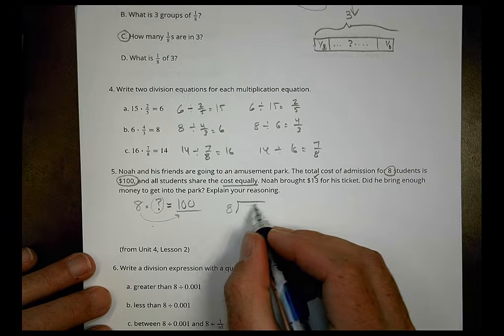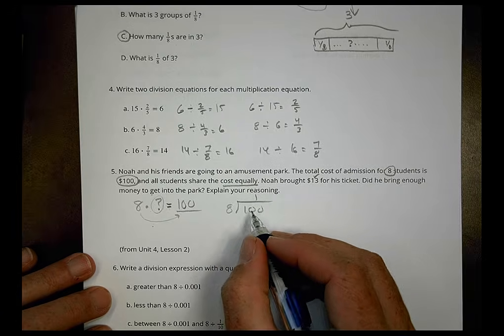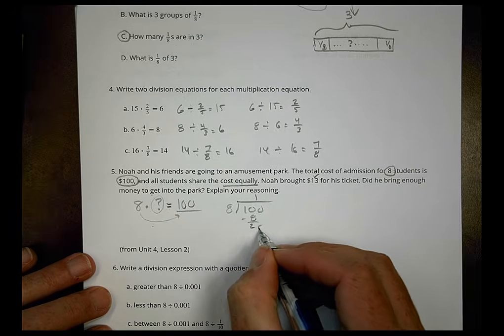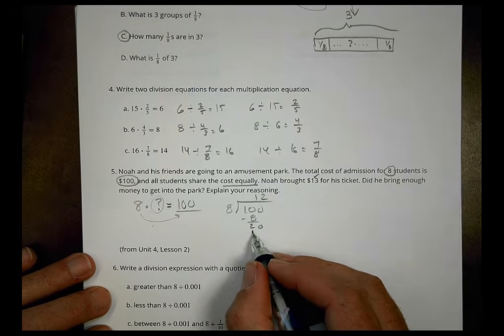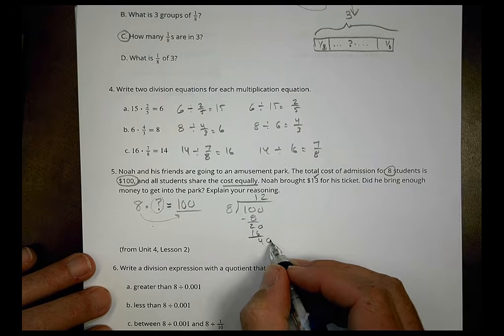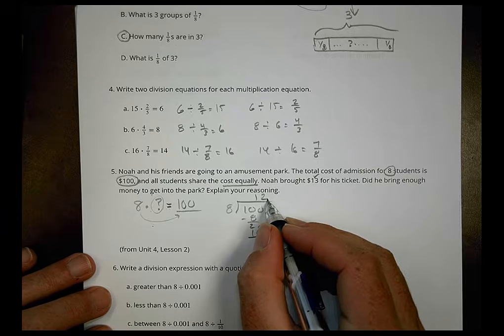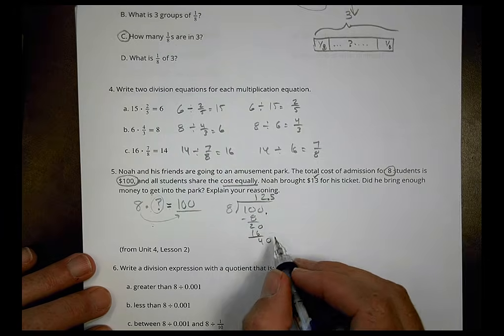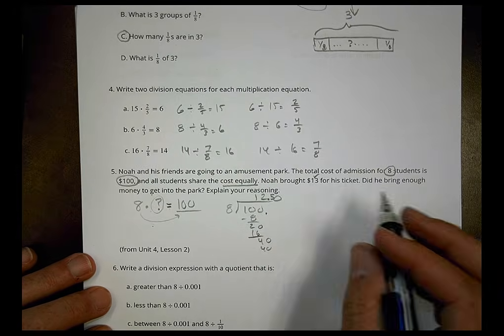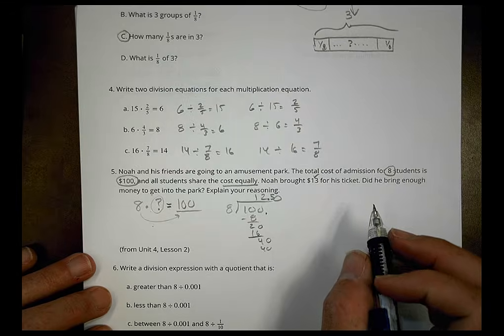So 8 goes into 100 one time, which is 8. That's 2. 8 goes into 20 two times, which is 16. We have a remainder of 4. And it goes into 40. Put a decimal there. 5 times, which is 40. So each ticket's going to cost $12.50.